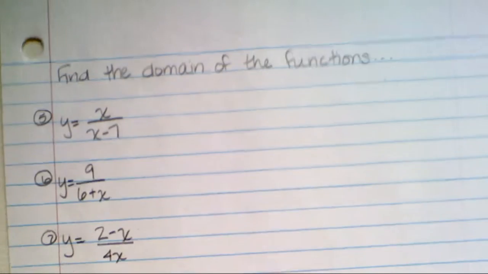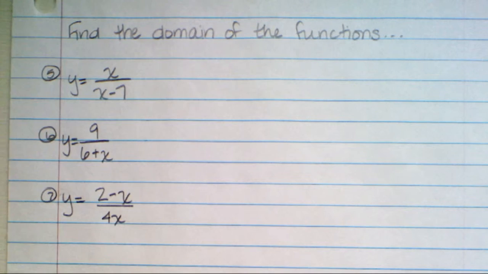So what I'd like you to do with these 3 examples on the back of your notes is to find the domain of those functions. Find out what value the variable would have to be, in this case x, in order for that equation or expression to be undefined. So you're going to set the denominator of each of those fractions equal to 0. Give those 3 problems a try. Make sure your notes are complete for tomorrow, and have a good night.